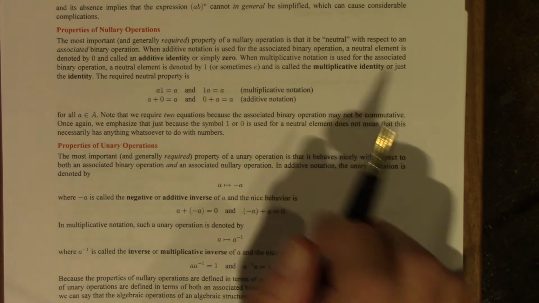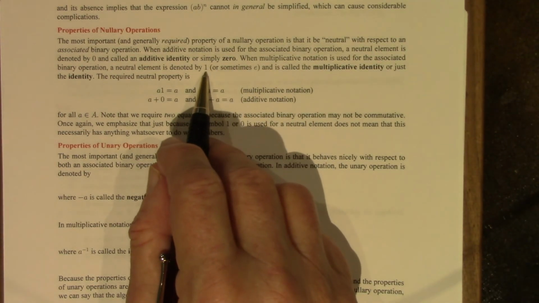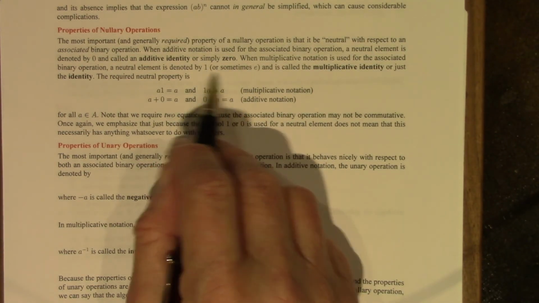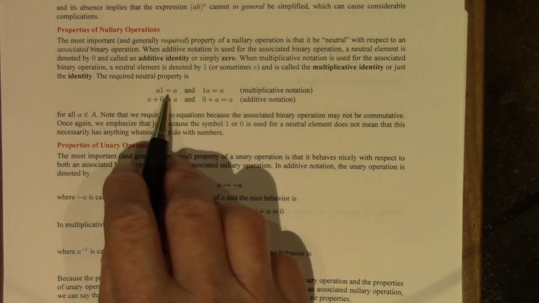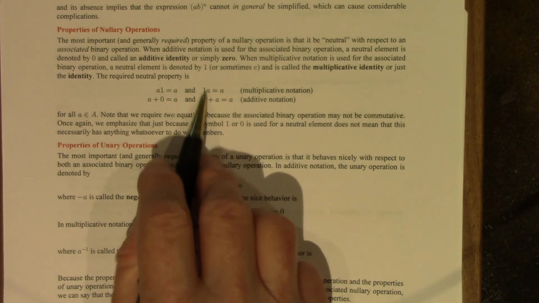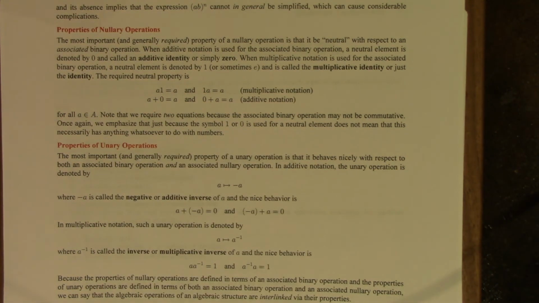When multiplicative notation is used for the associated binary operation, a neutral element is denoted by the symbol 1, or sometimes E, and it's called a multiplicative identity, or just the identity, which is a little bit dangerous, because in both cases they are identity elements. And here's the neutral property in both forms of generic notation. And we saw these at work with the monoids that we had before.